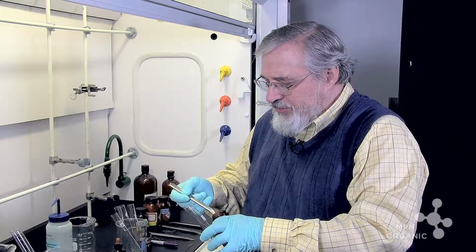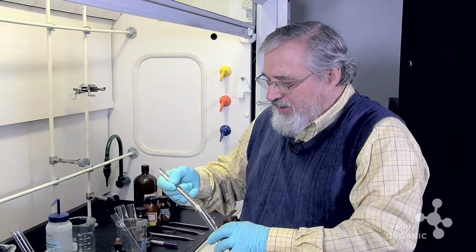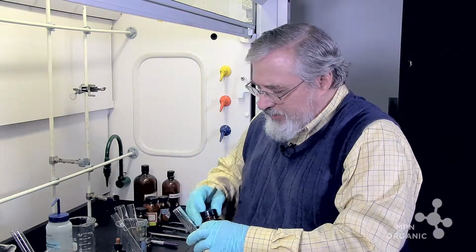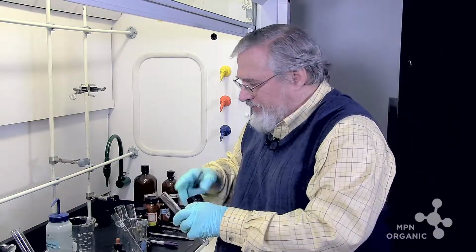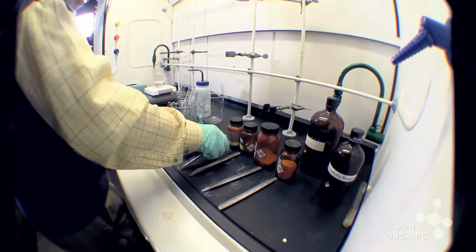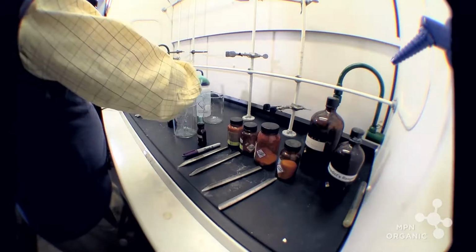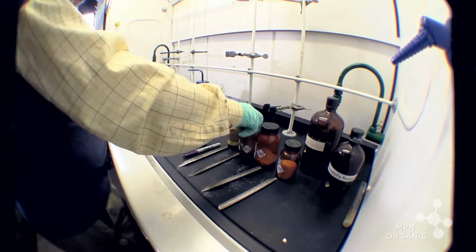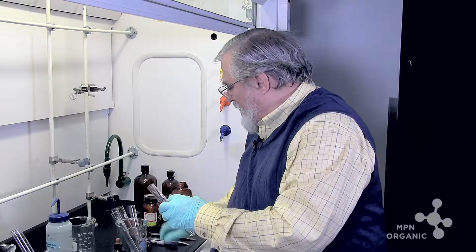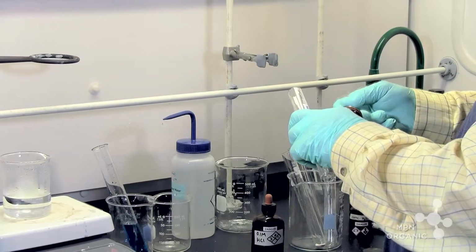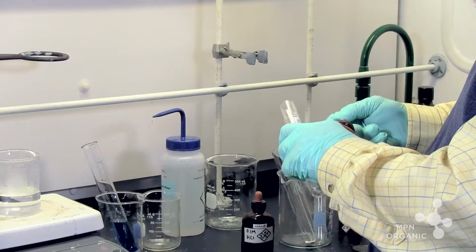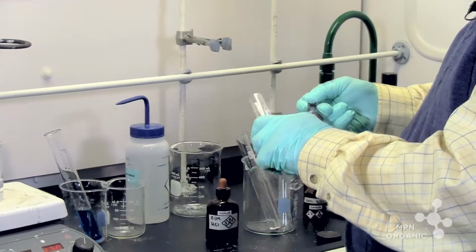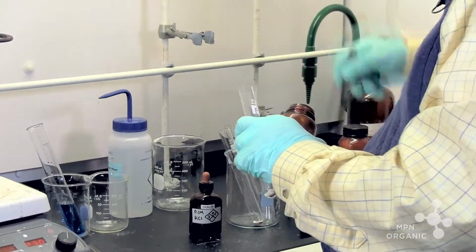Here's glucose. Now, these are very water soluble, so they make great solutions. There's glucose. Fructose.